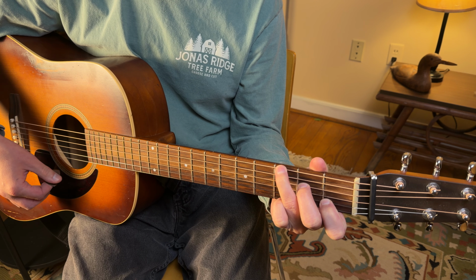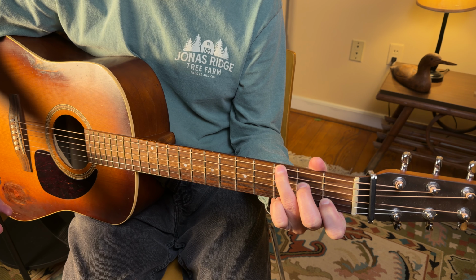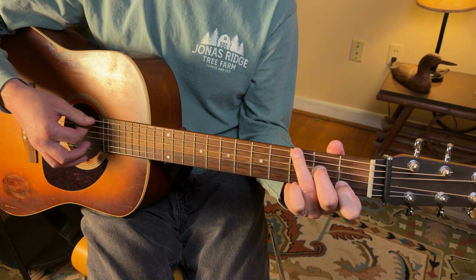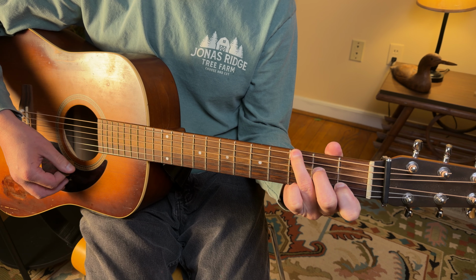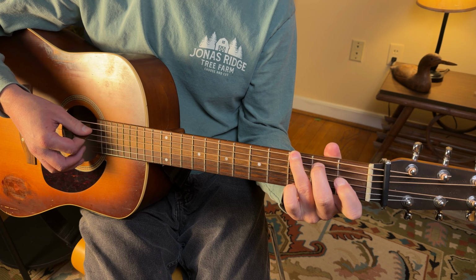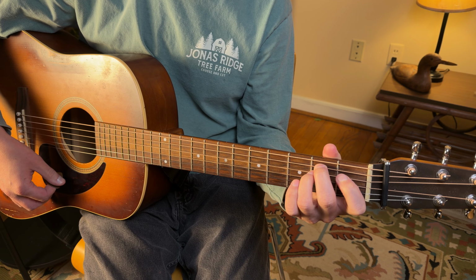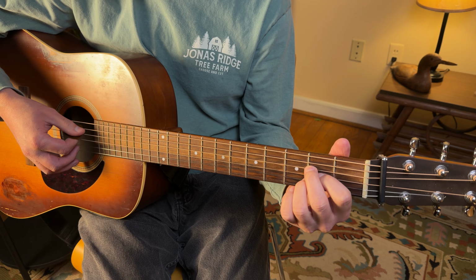Once we go to the C chord, that's sort of our standard C bass pattern, and then once you're here, so let me do all of that together.